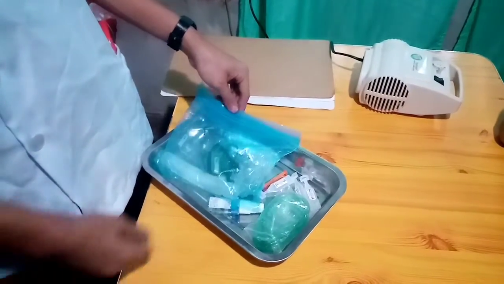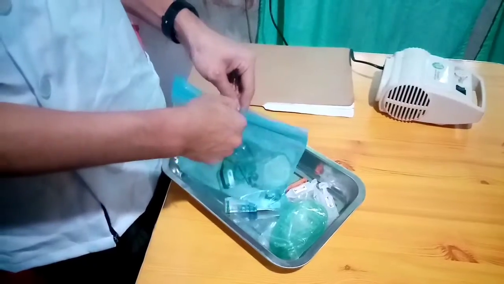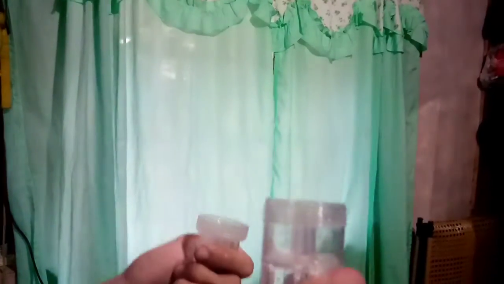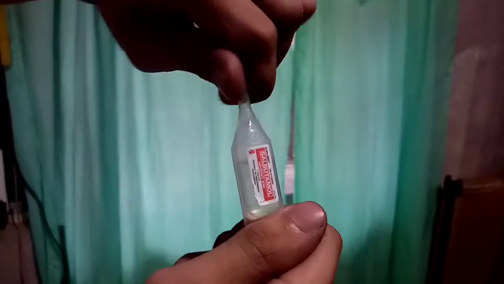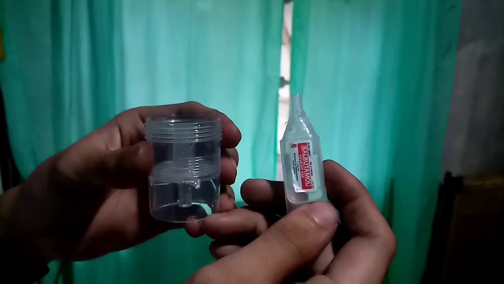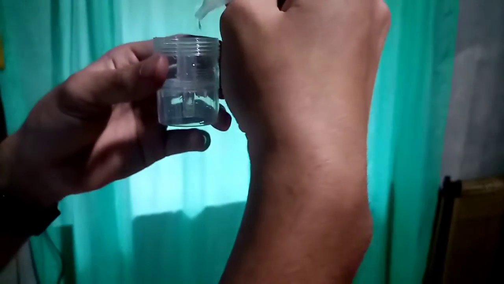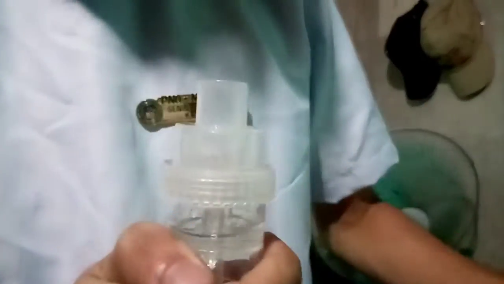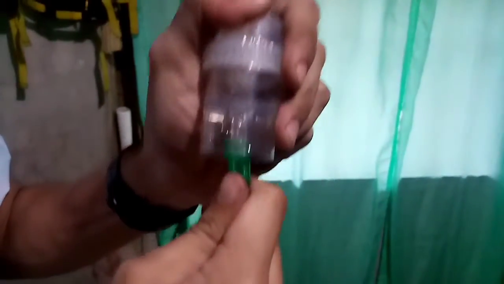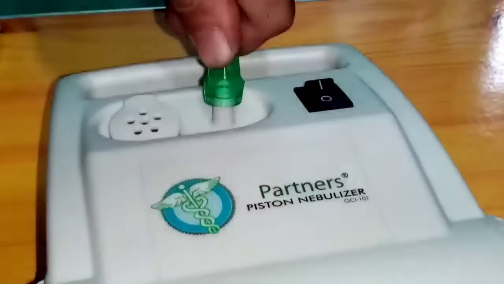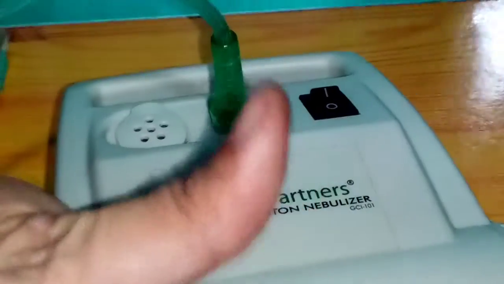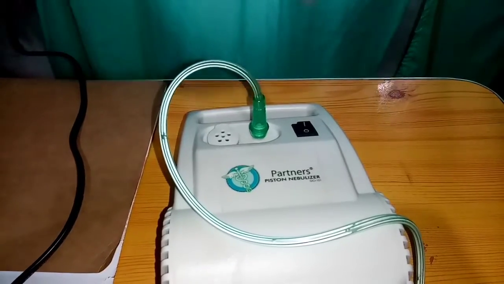Fill the nebulizer cap with the ordered amount of medication. Turn on the air compressor.